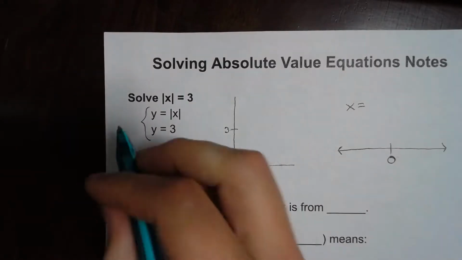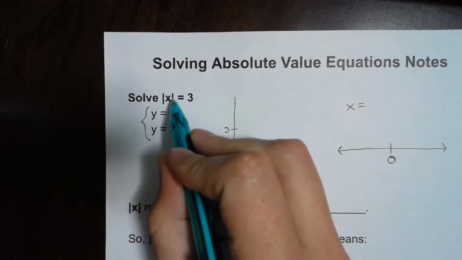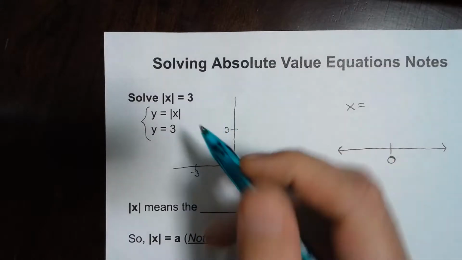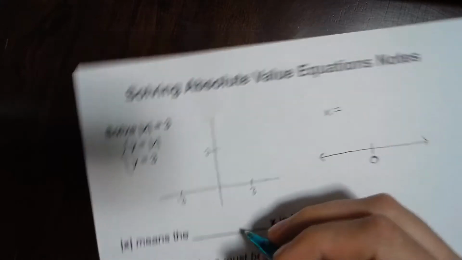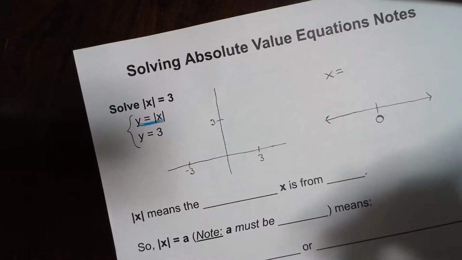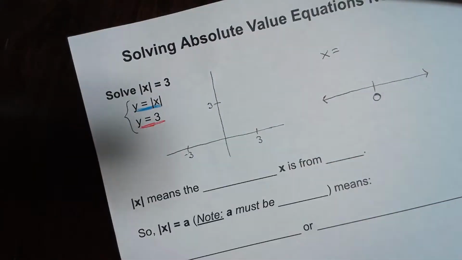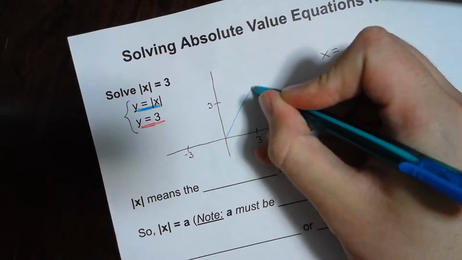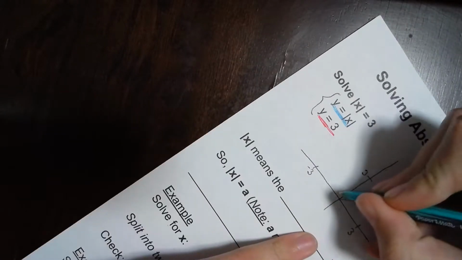Okay, so if we're asked to solve the absolute value of x equals 3, I know we don't know how to do that yet, so let's just picture what that means. I'm going to color code this a little bit. That's going to be my first equation on this graph. That's going to be my second. So this is just our parent function, this first one. It looks like this. We know that already.